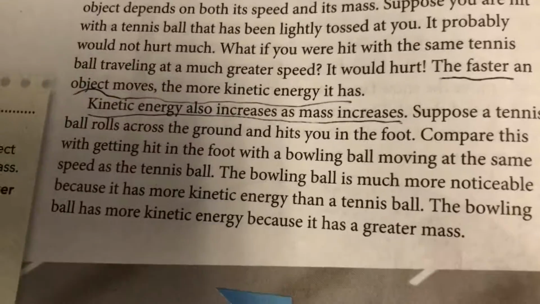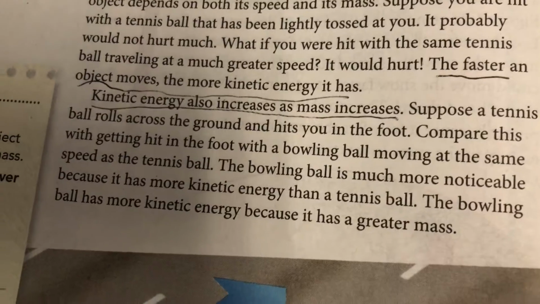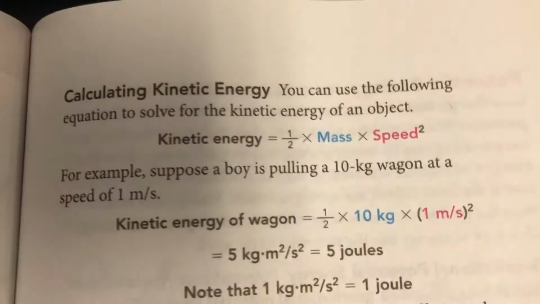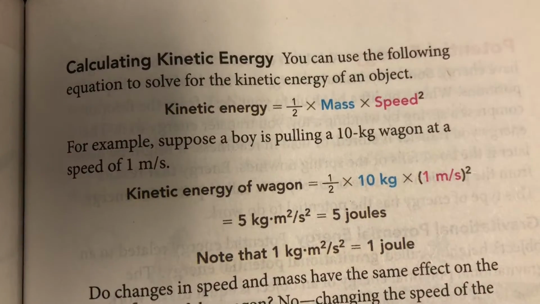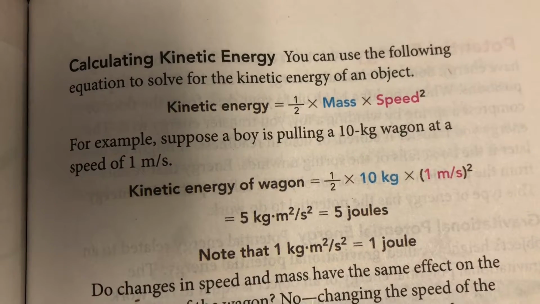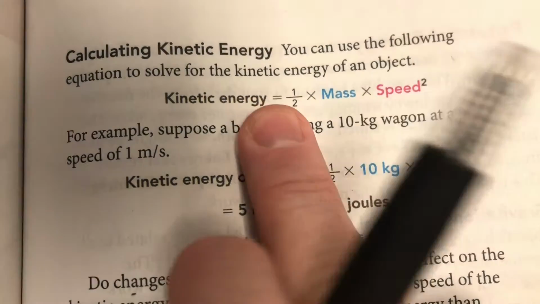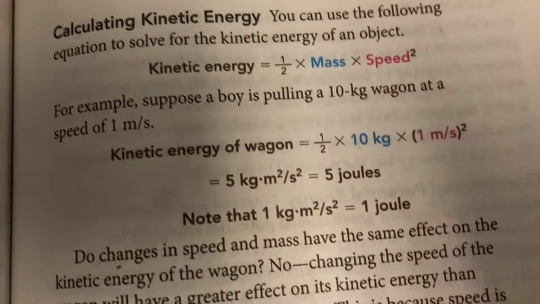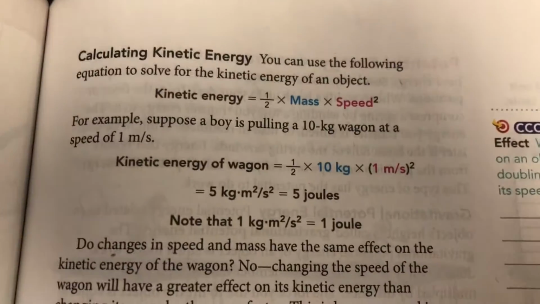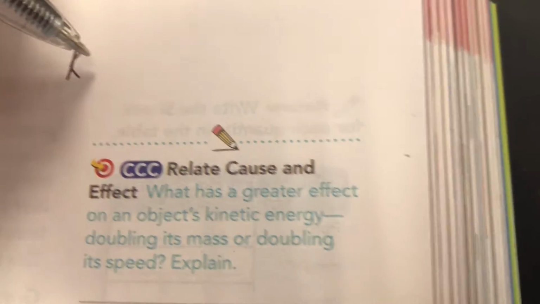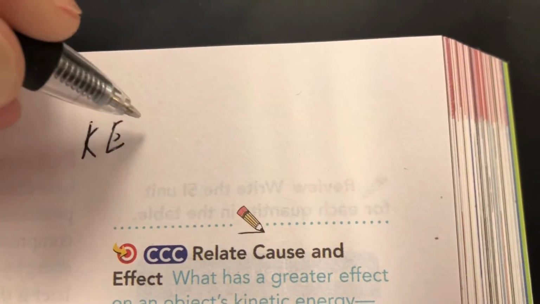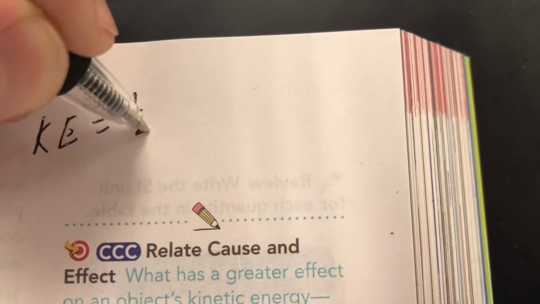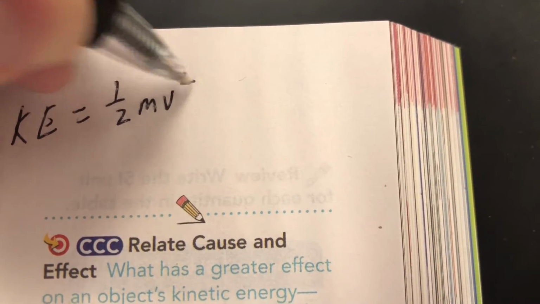Now there's a formula for kinetic energy, and it looks like this right here. You can use the following equation to solve for the kinetic energy of an object. It says 1/2 times mass times speed squared. Another way to write that, students, is this. Kinetic energy equals 1/2 mv squared.